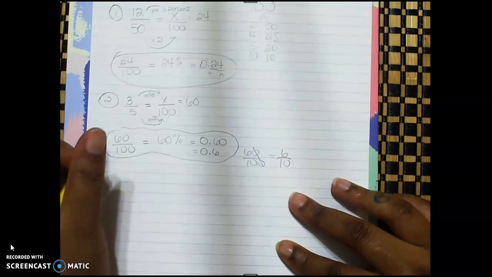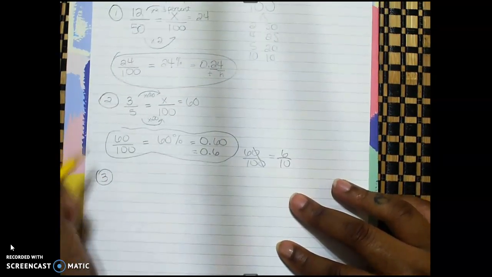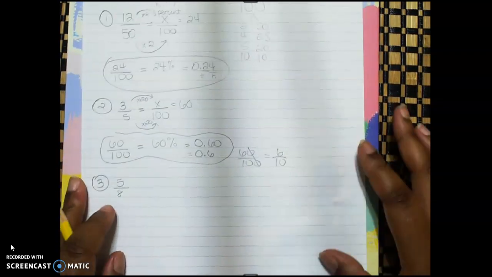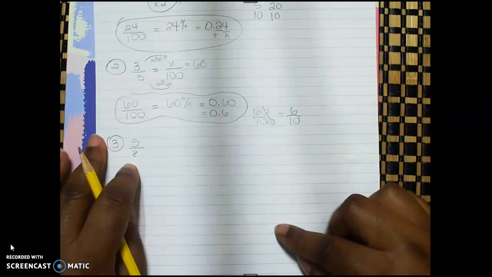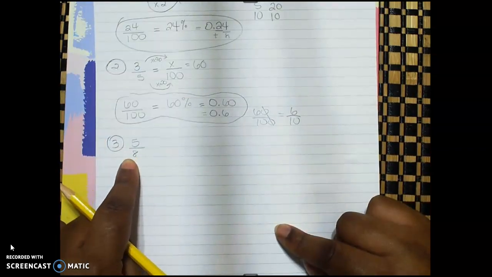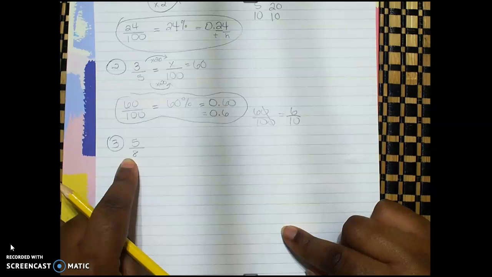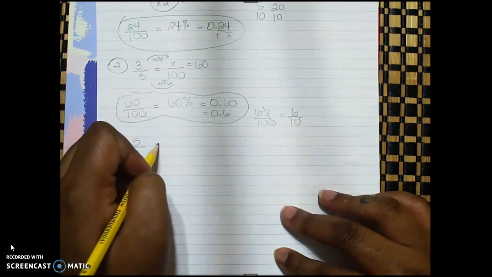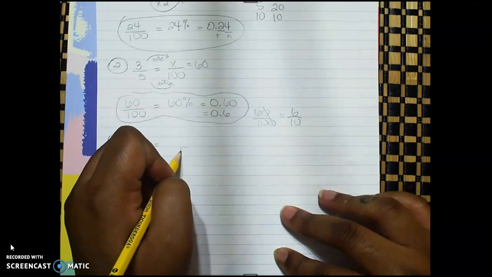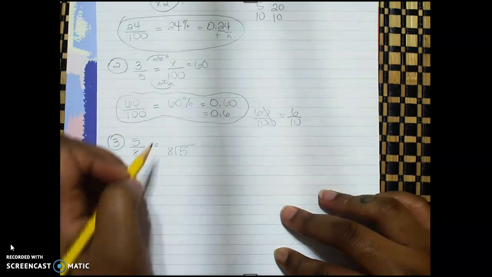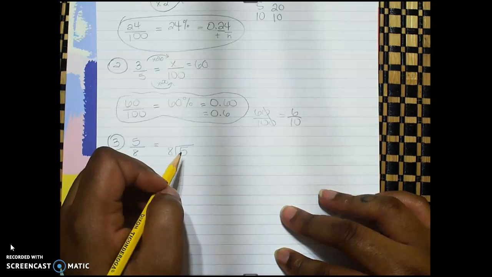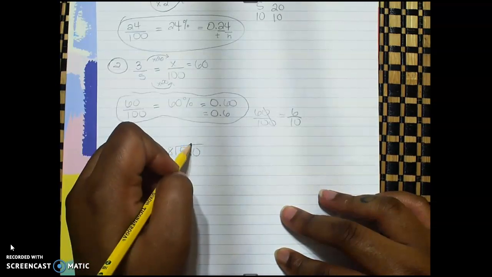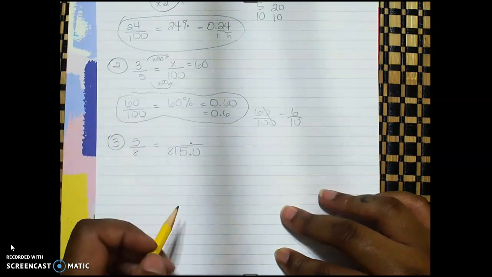And then I'm going to show you this third example, which is 5 over 8. This is not a benchmark fraction, nor does it have a factor or multiple of 100, so this is going to be a little bit different. I'm going to go straight into converting this fraction to a decimal, top in, bottom out. 8 cannot go into 5, so I'm going to add a decimal and a 0. I'm also going to add a decimal in my quotient.